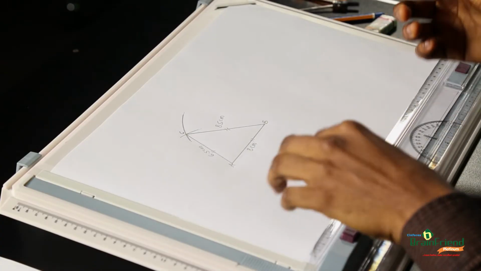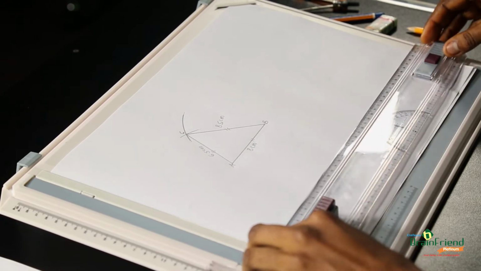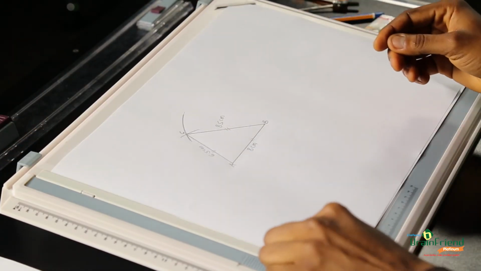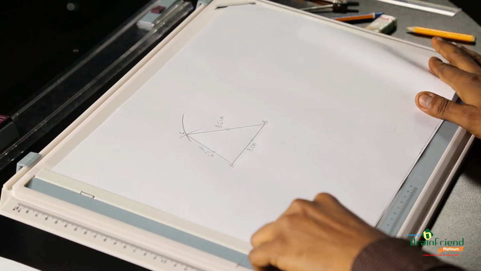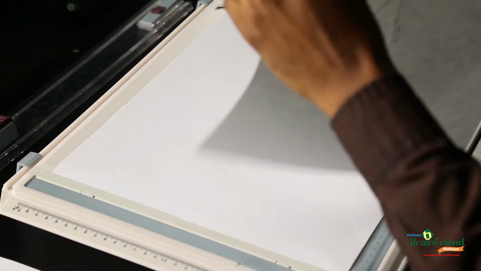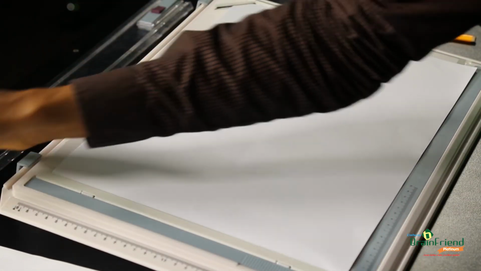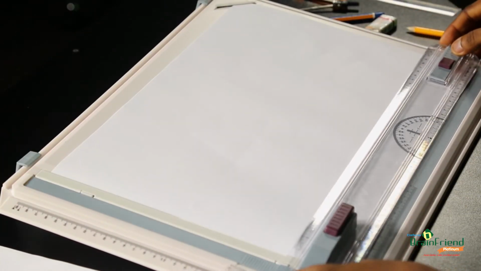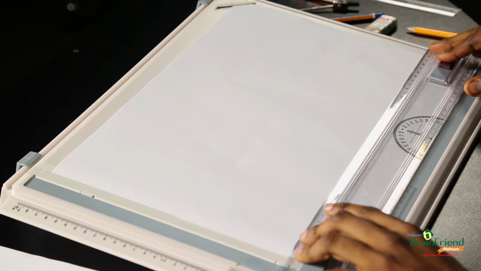As we continue the practical, let's see how to inscribe a circle in a triangle. Like I told you before, carefully slide your T-square upward, remove it, place it in any location of your choice, press the knob, remove the drawing paper, replace the T-square back, properly outline on your drawing board. Let's see how to inscribe a circle in a triangle.